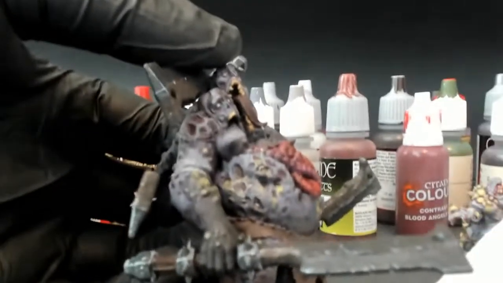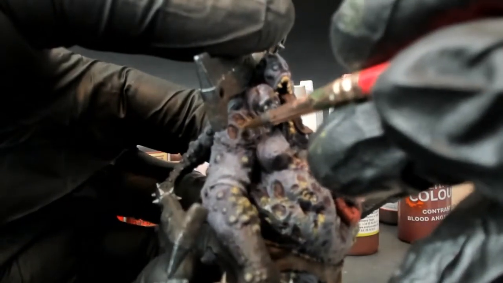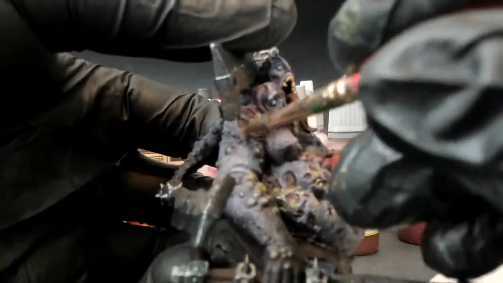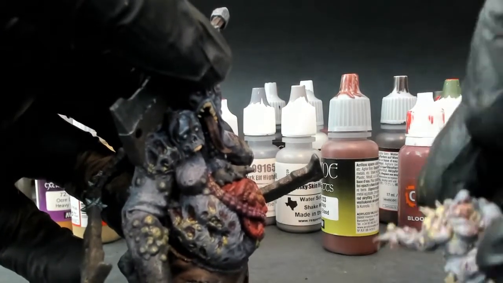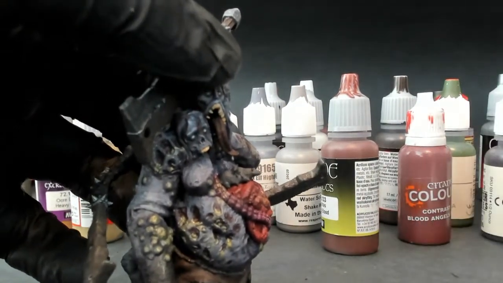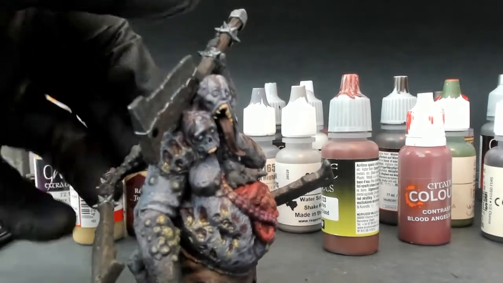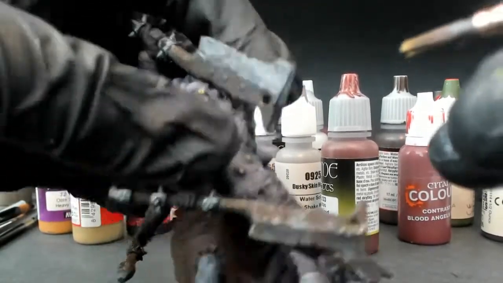Whoop. So one of my favorite things I found after working on this one, was it? No, it was on my actual Games Workshop Demon Prince of Miracle.